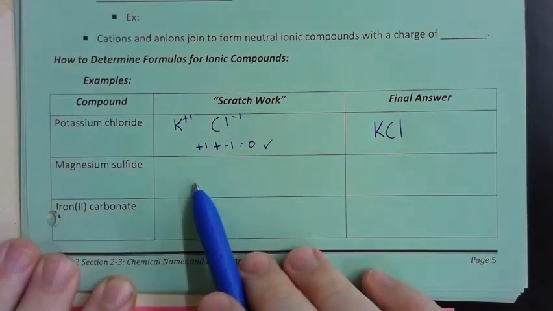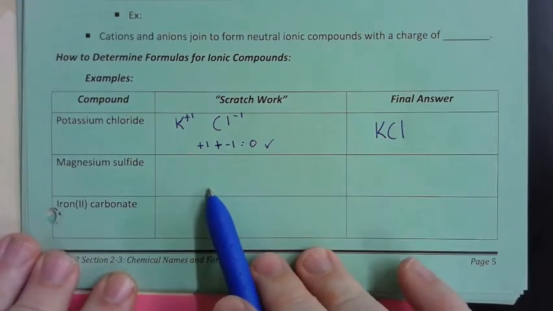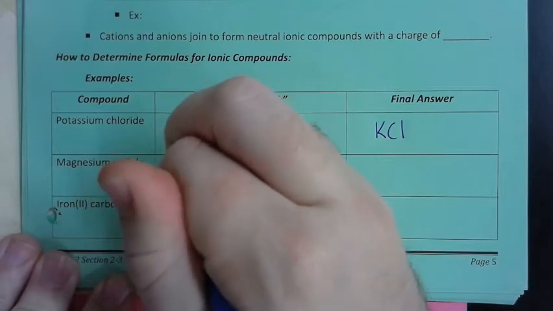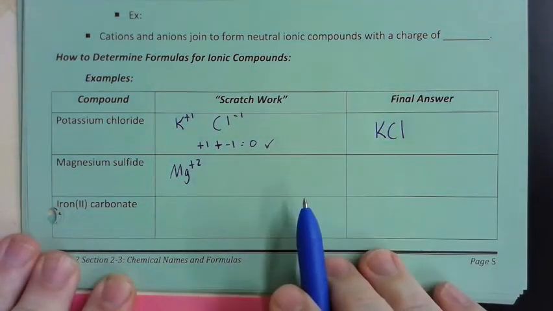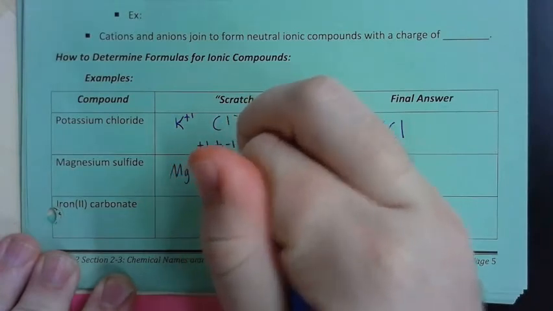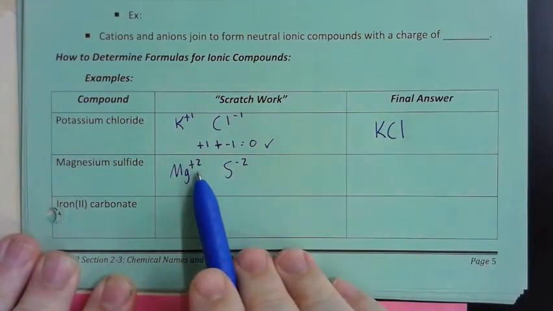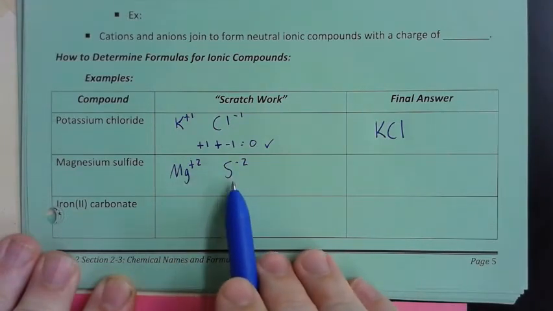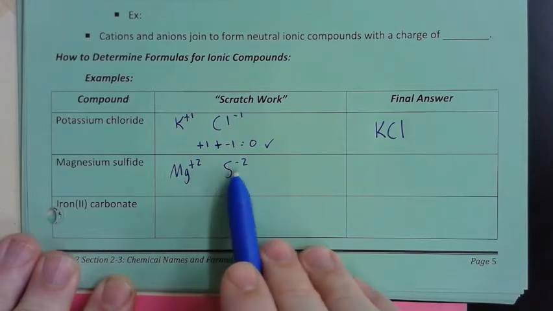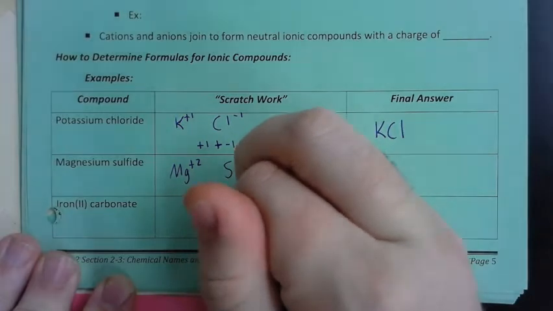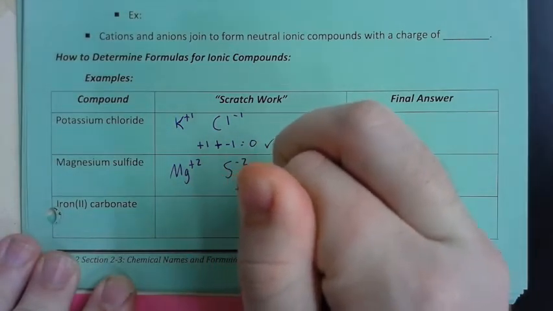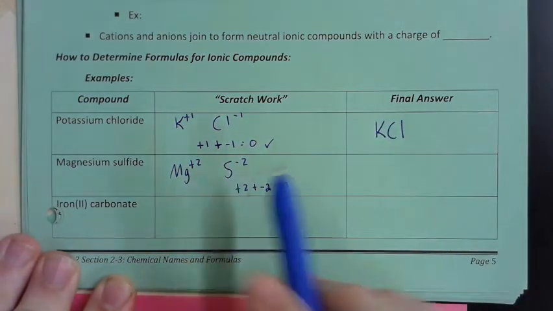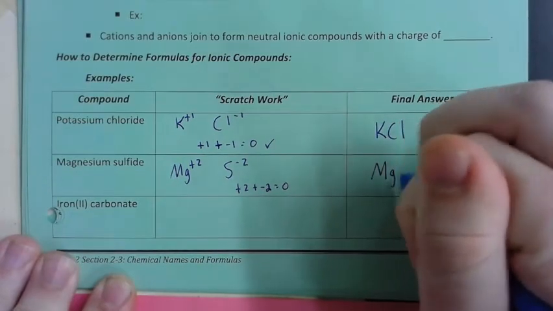So I have magnesium and sulfide. So why don't you find the ions or the symbols for magnesium and sulfide? Very good. We should have Mg plus 2 and S minus 2. All right. Again, these charges are already equal and opposite. It only takes one magnesium to cancel out one sulfide, even though the charges are positive 2 and negative 2. Right? When we add these two charges together, we end up with 0. And it took one magnesium and one sulfide, so I just write it as MgS.